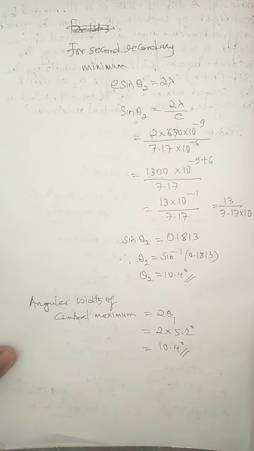With this numerical problem 4, your chapter diffraction of light is completed. So we have completed Unit 6, the optics, which carries 20 marks for the ISC examination.